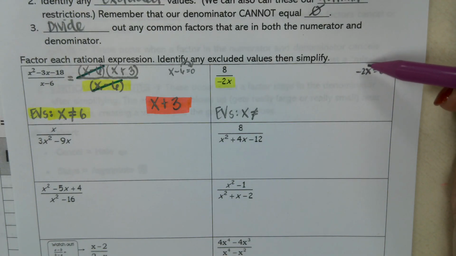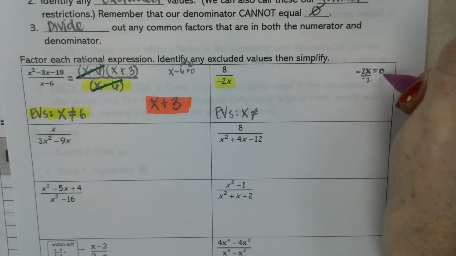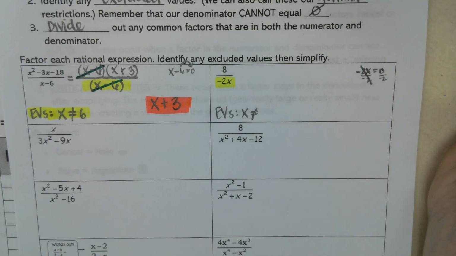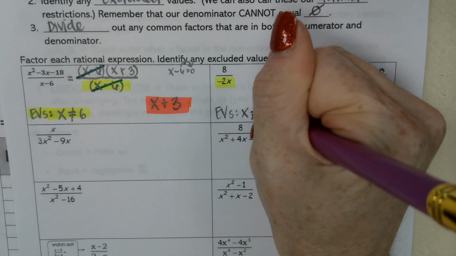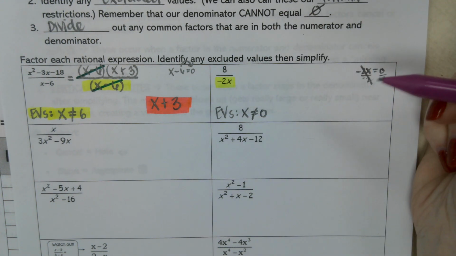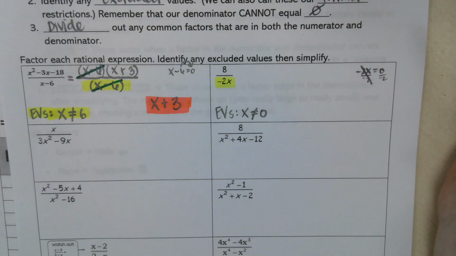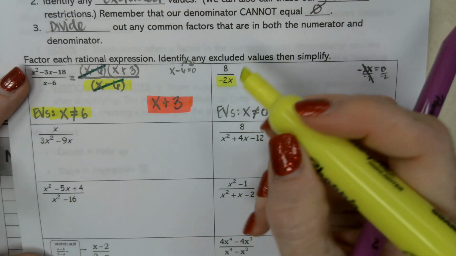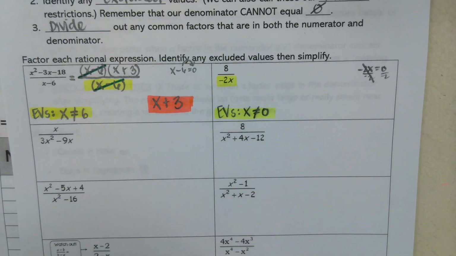What's currently happening? Multiplication, right? So if I divide both sides by negative 2, what do I get? 0. If I plugged in 0, that's going to be negative 2 times 0, which would make the denominator 0, which is a big no-no. So the number 0 is off limits.